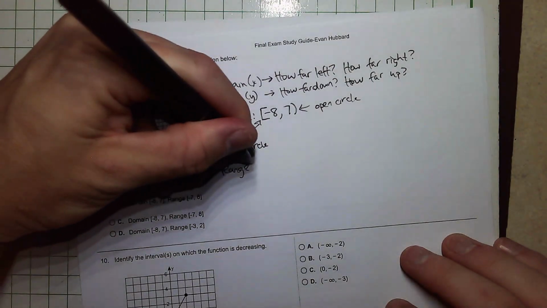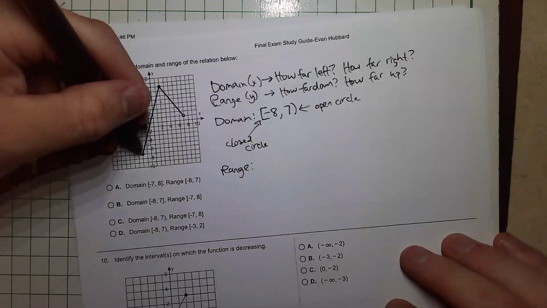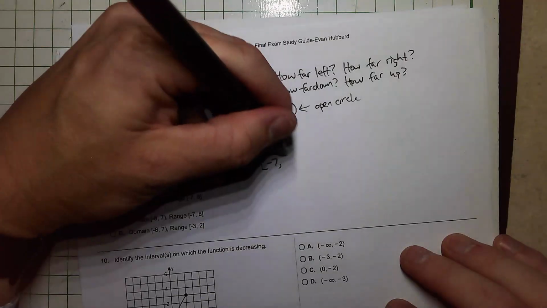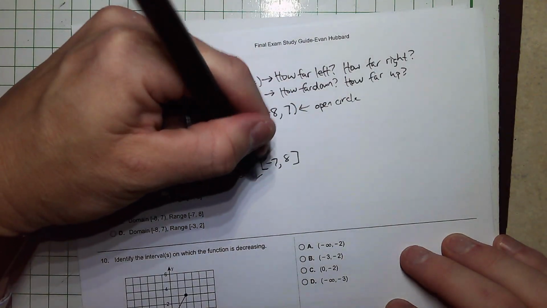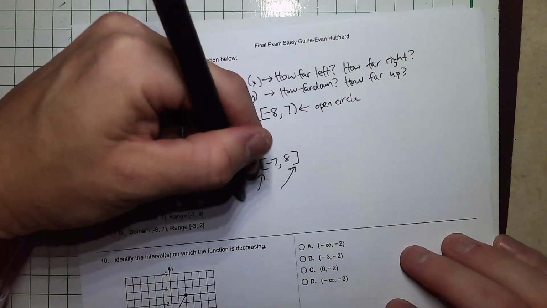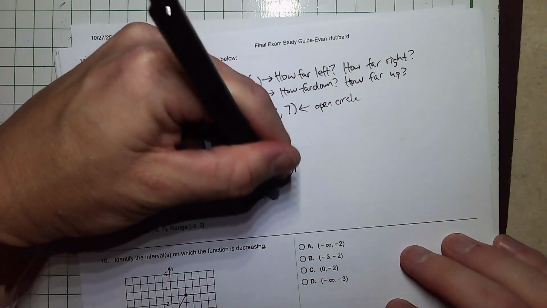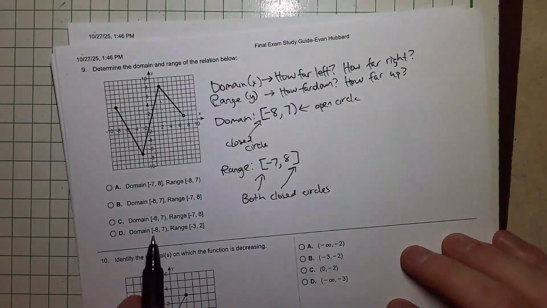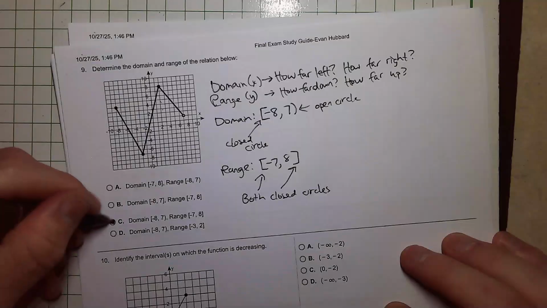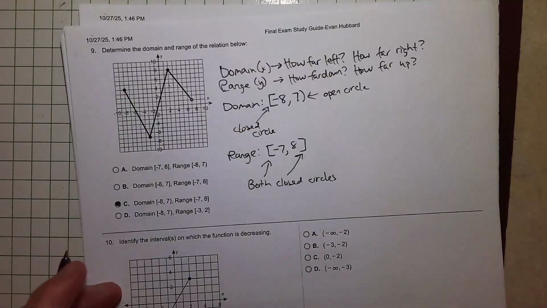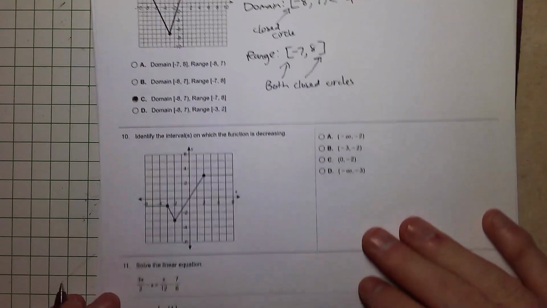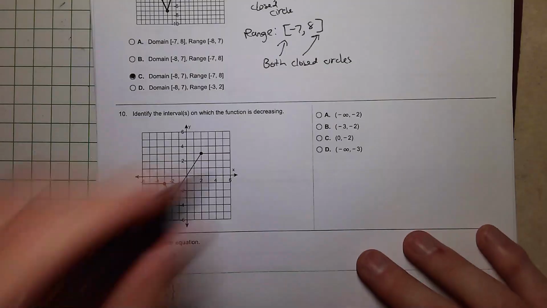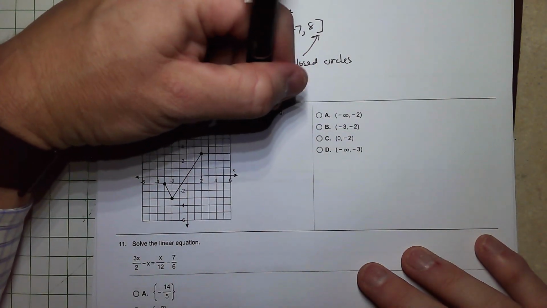Range: how far down? It goes down to negative 7. How far up does it go? It goes to 8. And they're both closed circles, so they're included. So in that one, this is going to be C. Okay, so 9 is C. Number 10, identify the intervals where the function's decreasing. So decreasing, and what you do is it's in terms of x.